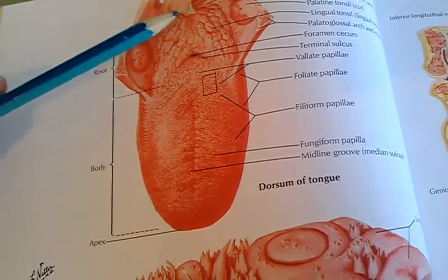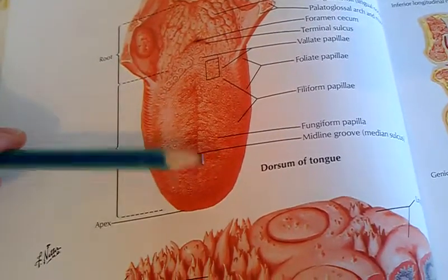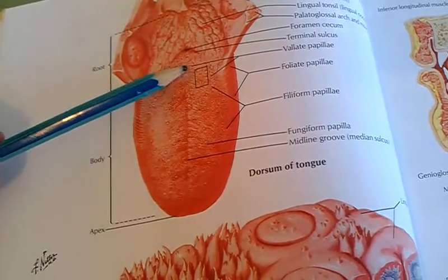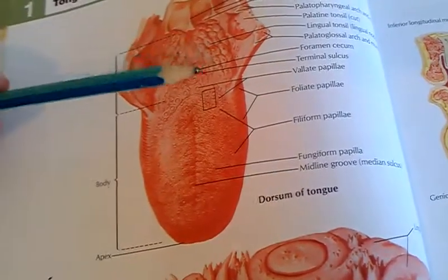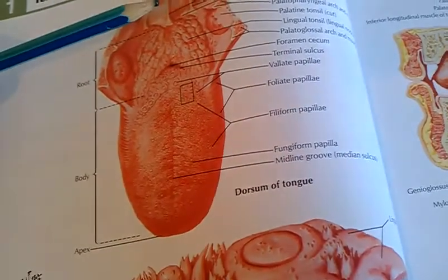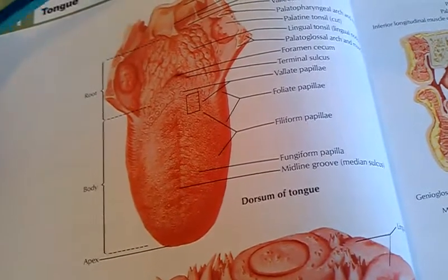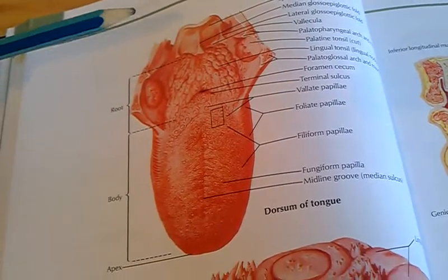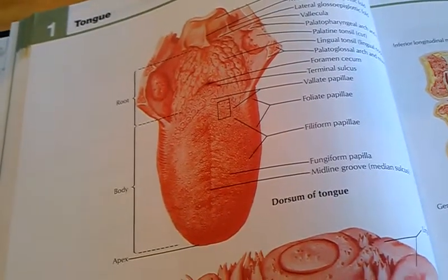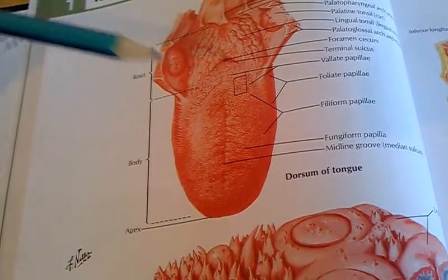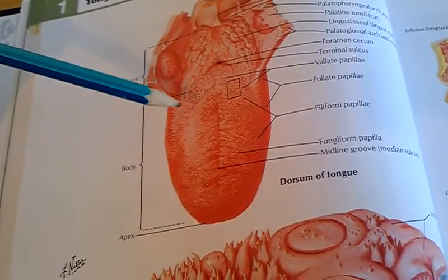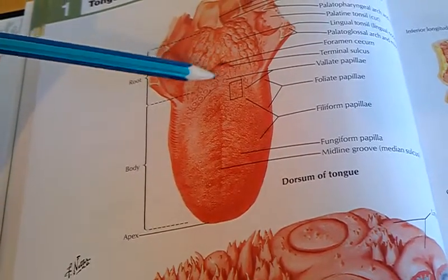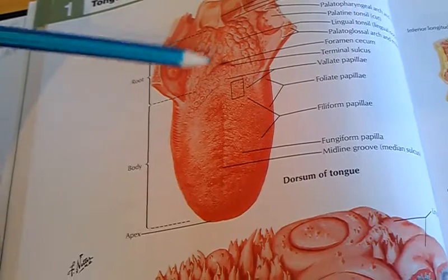The dorsum of the body is oriented towards the palate, and the dorsum of the root is oriented backwards into the pharynx. This is the epiglottis. The oral and pharyngeal parts are separated by a V-shaped sulcus terminalis. V-shaped.